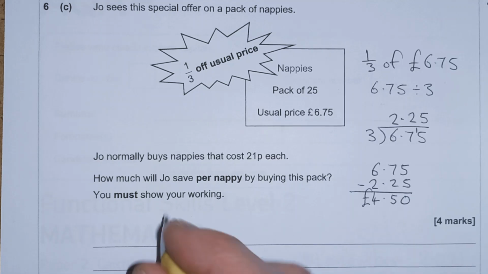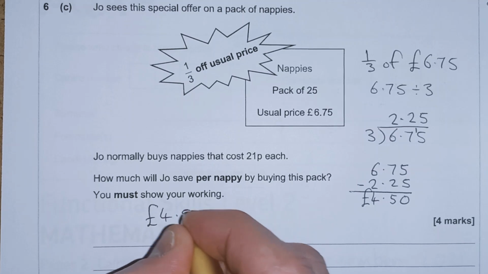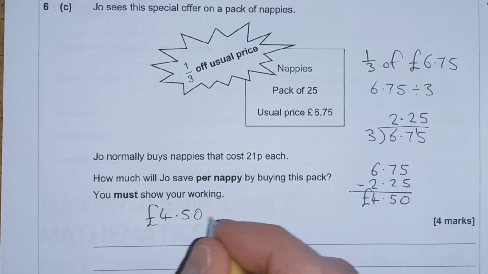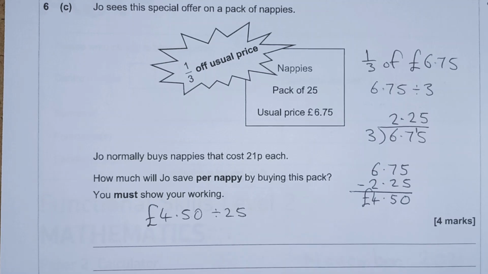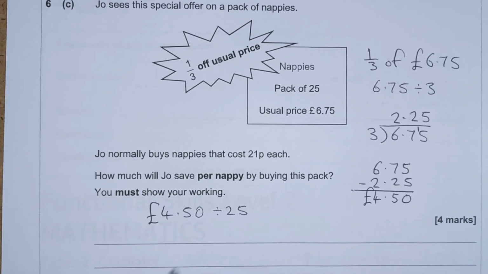So really what we want to do is £4.50 divided by 25. Okay, looks a bit tricky this, but we can still do it using the bus stop method. Might seem a bit strange, but I'm going to do it this way. So we'll put our £4.50 in there, and we've got 25 on the outside. Okay, so well, does 25 go into 4? Well, no, it doesn't. So we've still got our 4 to carry over.